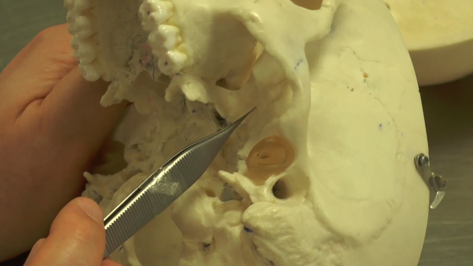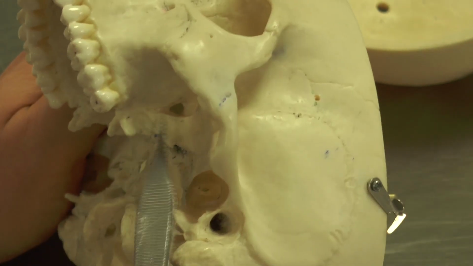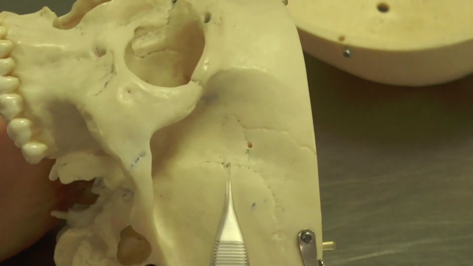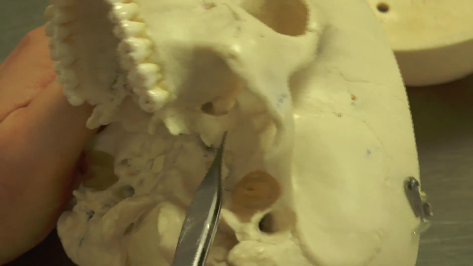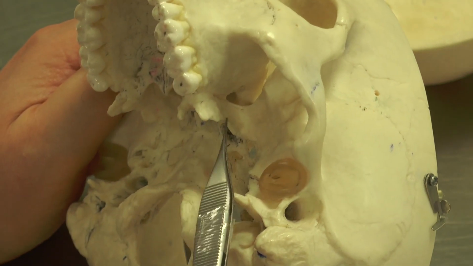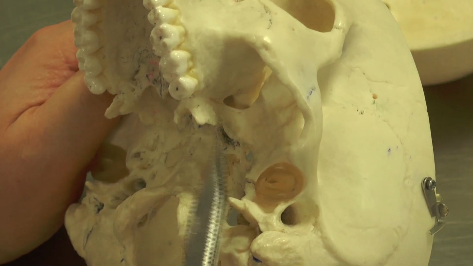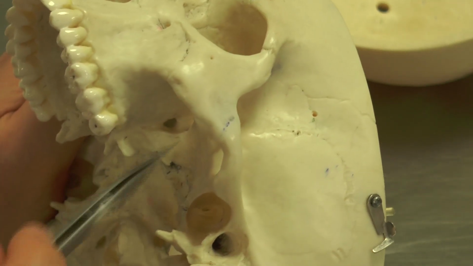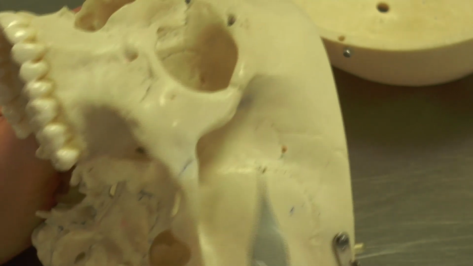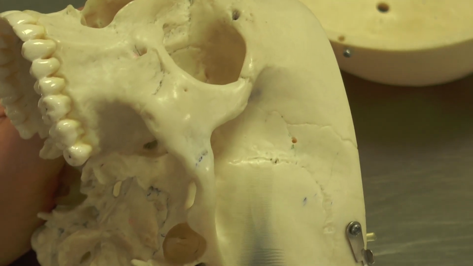This is the greater wing of the sphenoid. The sphenoid comes all the way down here, and then you have the lateral pterygoid process of the sphenoid. So this whole thing is sphenoid bone. And on the lateral side, we have the temporal bone. This is the squamous part of the temporal bone.